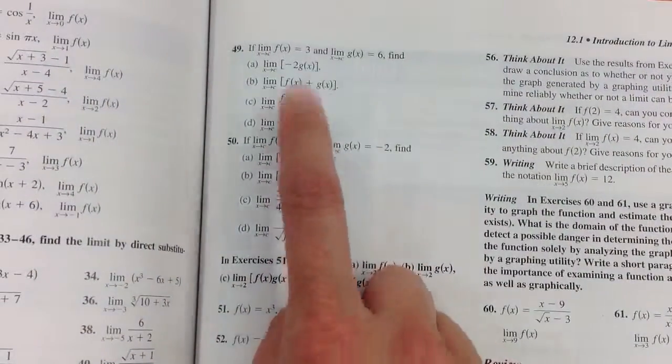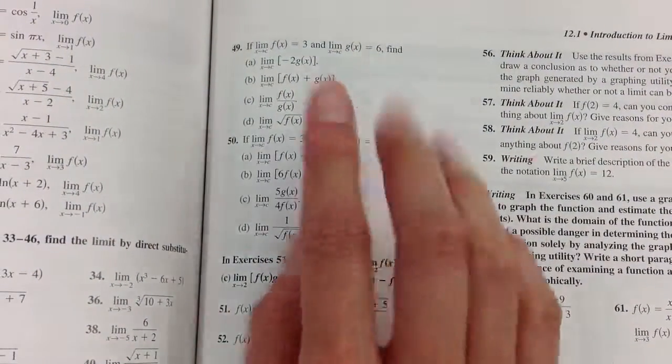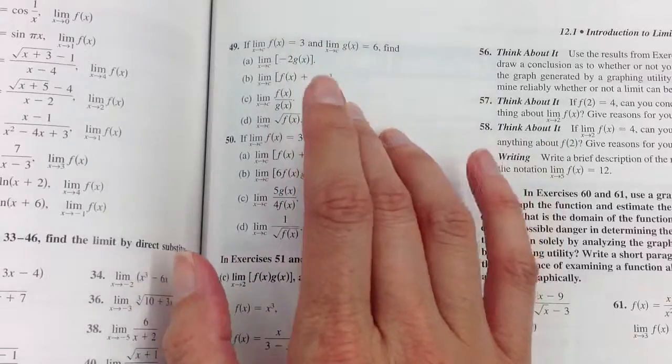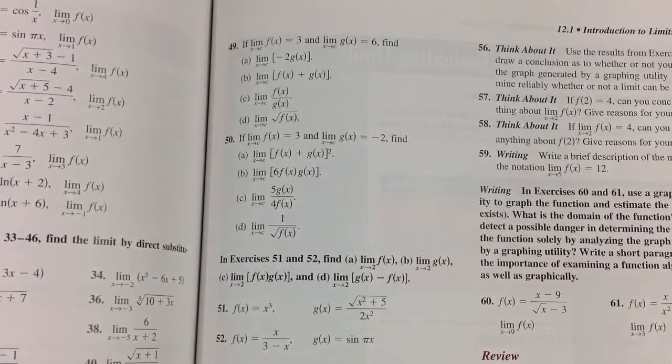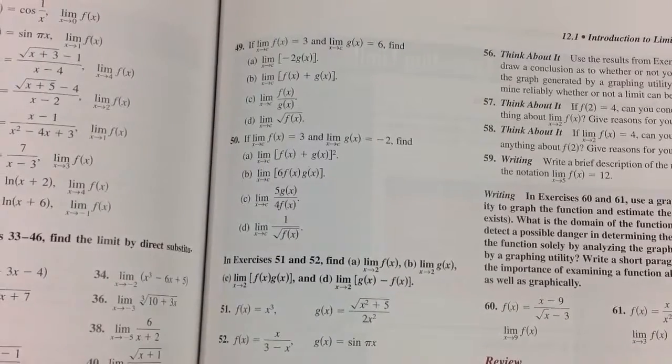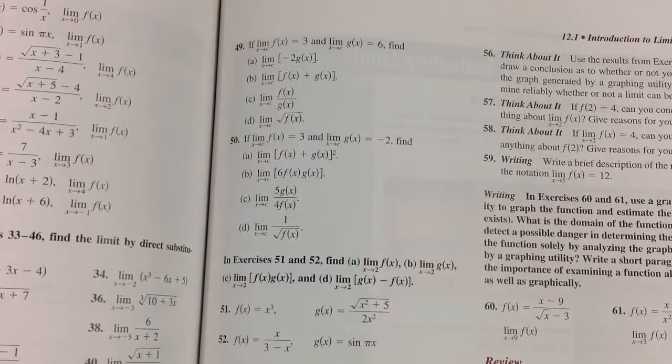When you get to 49, you will use those properties. It's very easy. You can check the answers in the back and you'll see, oh, that's really easy to do. You just add them together. So, yeah, so you're going to do that. All right, I was going to do number 1 with you, and then we'll be done. Okay.